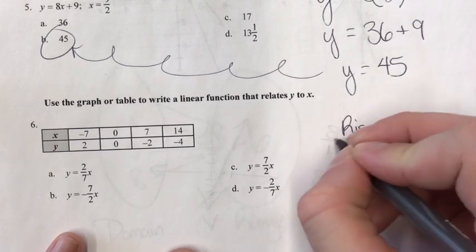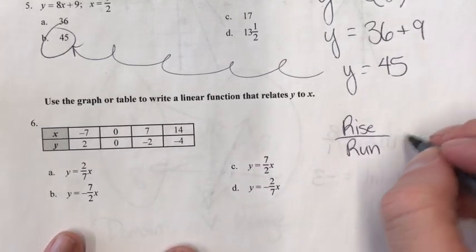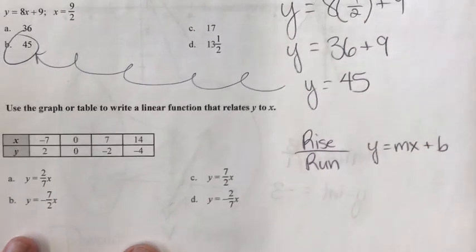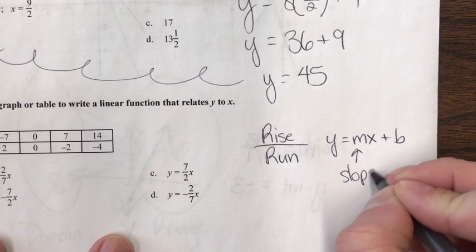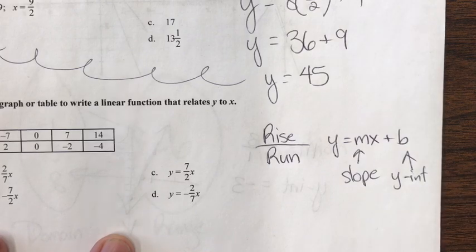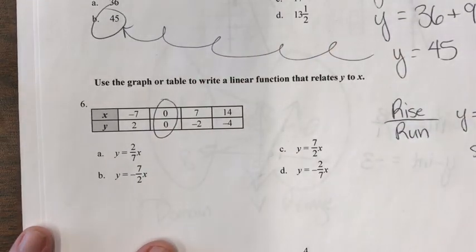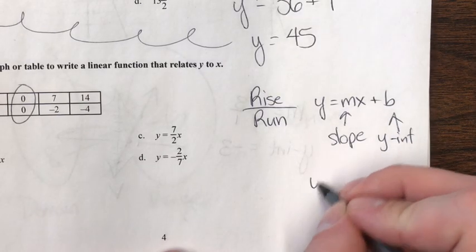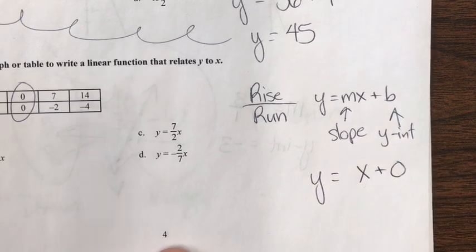the slope is rise over run. If I'm writing a linear function, linear functions look like y equals a slope x plus the y-intercept. The slope is rise over run, and the y-intercept is where my line goes through the y-axis. Well, actually, this is really easy. If it goes through 0, 0, my y-intercept is 0. So what I have so far is y equals, I don't know, x plus 0.